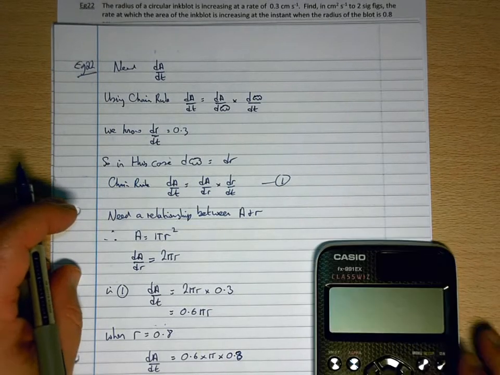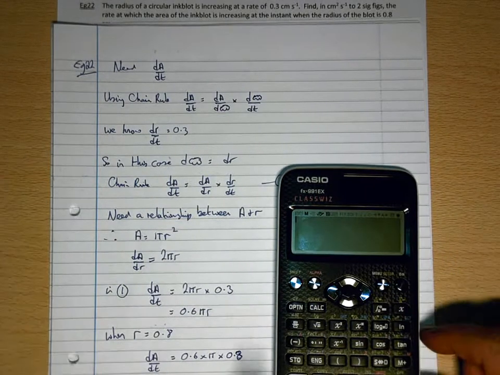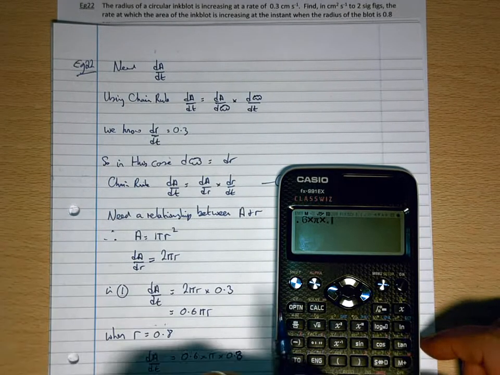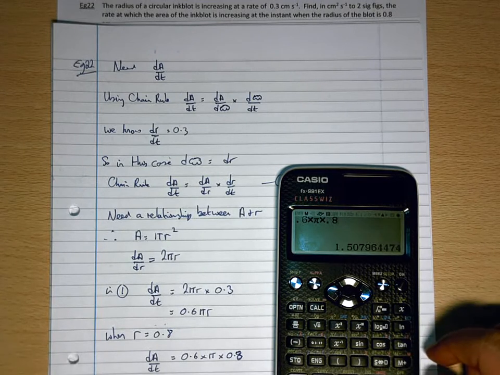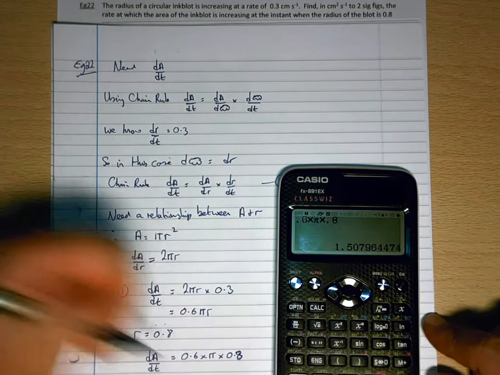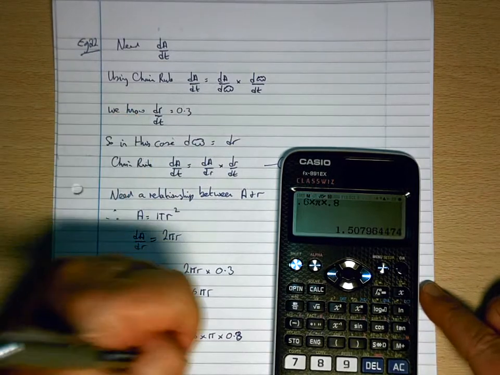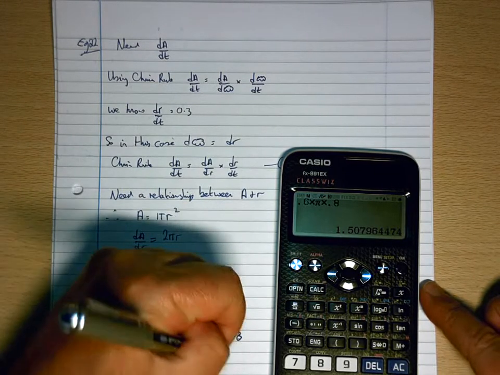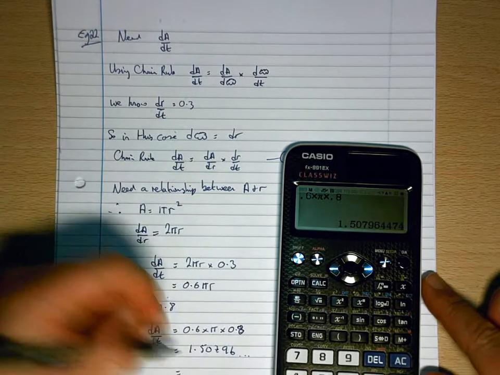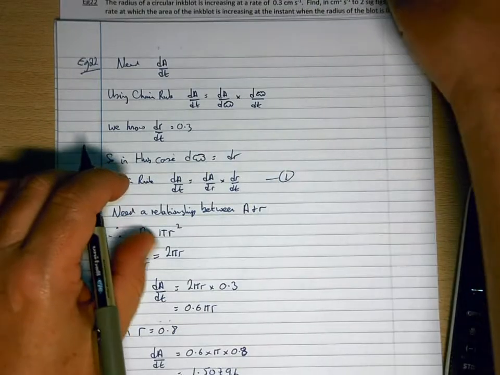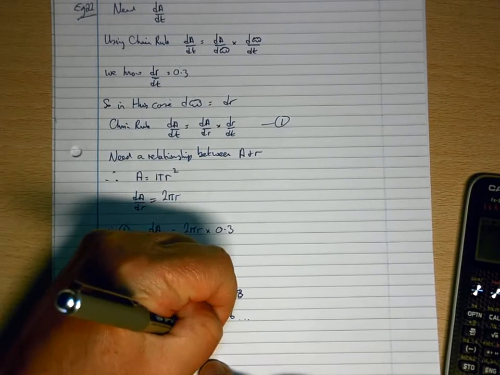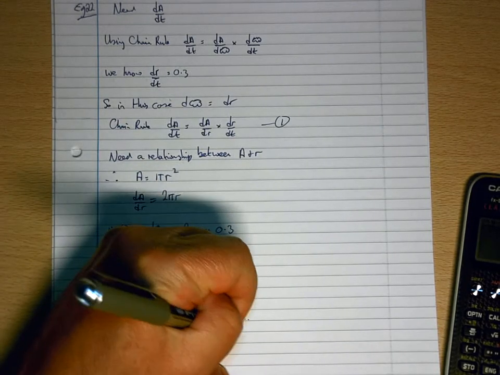We want the answer to two significant figures. So 0.6 times pi times 0.8 equals that. So if we write that down, off the screen, 1.50796, etc., etc., which to two sig figs is going to be 1.5. 1.5 centimetres squared per second.